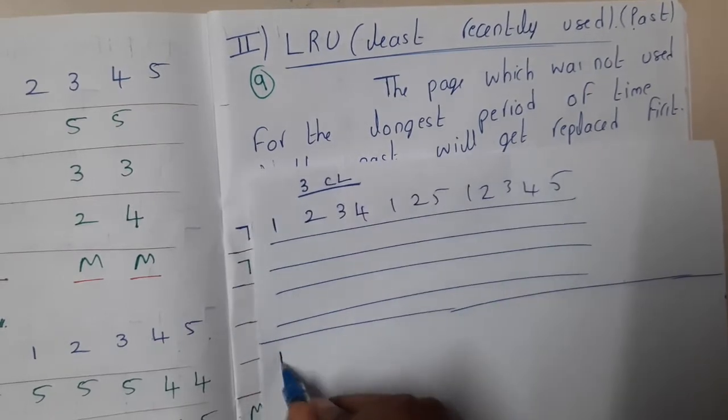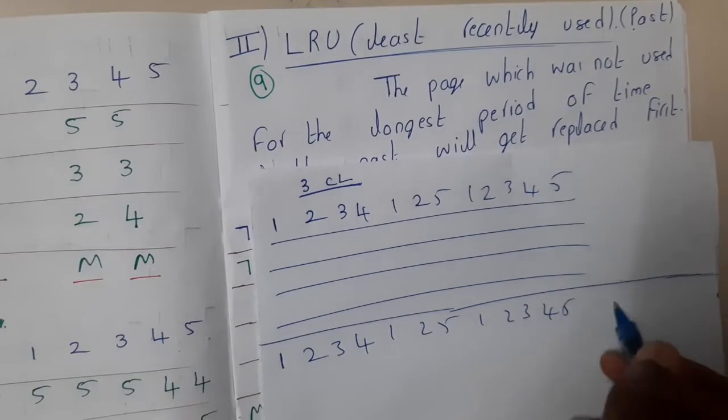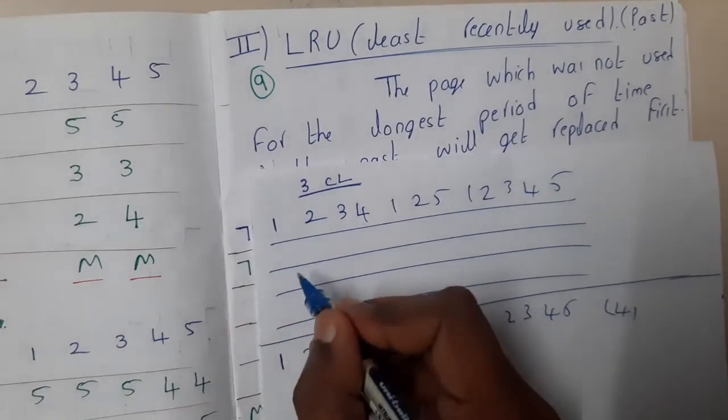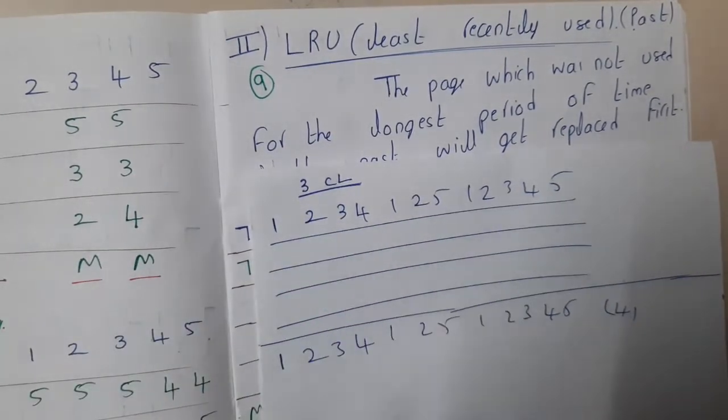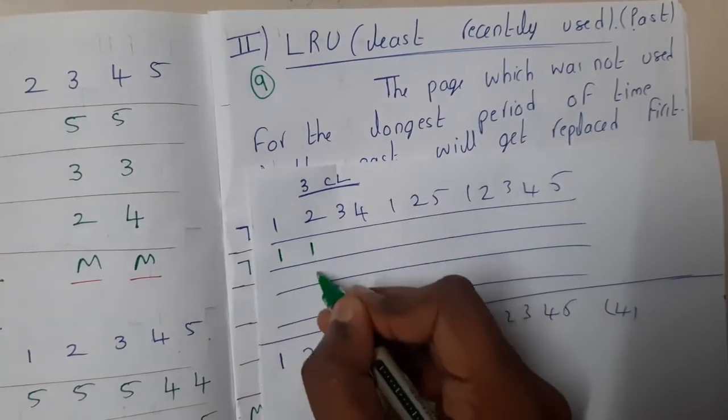Let me write down the same question here so we can solve it later with 4 cache lines. Yes, so let us start. Initially there is nothing, right? So let us give 1 here. 1 here, 2 here.